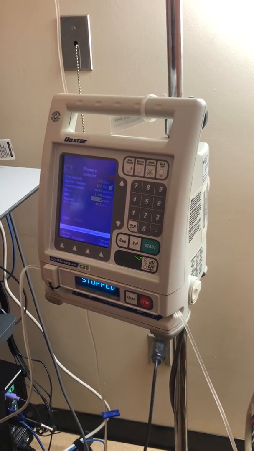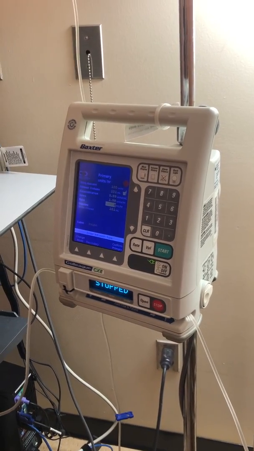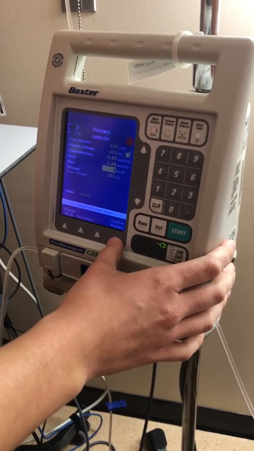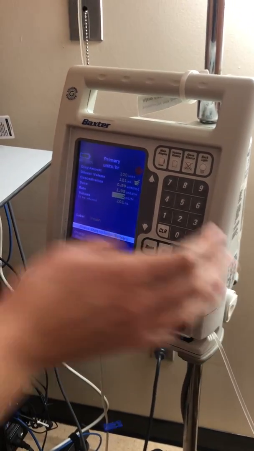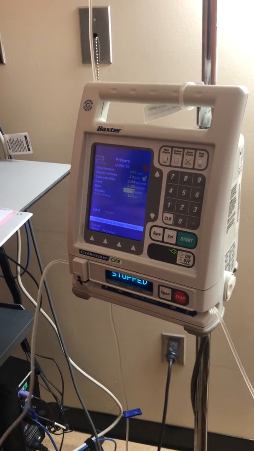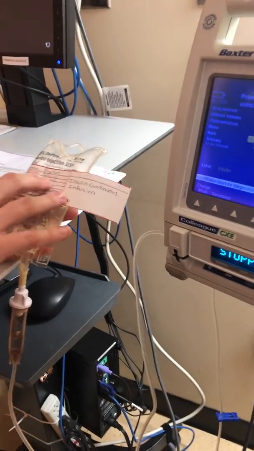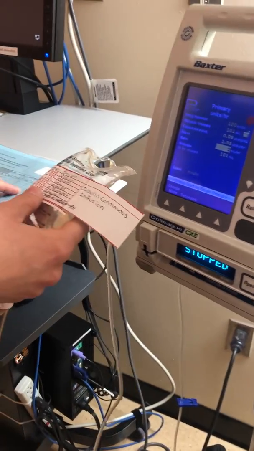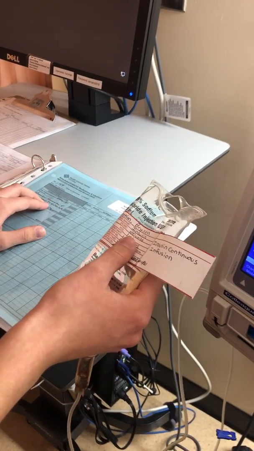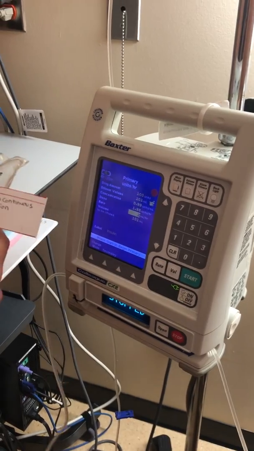That is good. So then we're going to confirm the primary. And now we're going to do the second check. So we have right patient, Bryson Scotland. We have right drug, insulin, Humulin R. Right dose is 100 units at 2 units per hour.